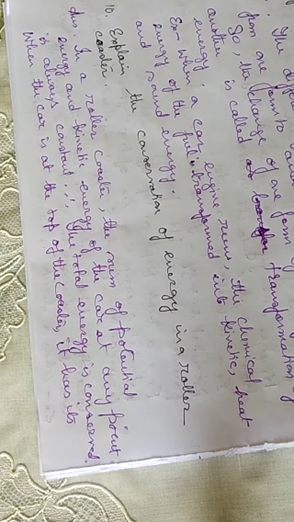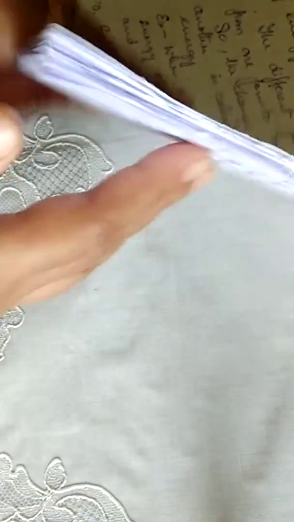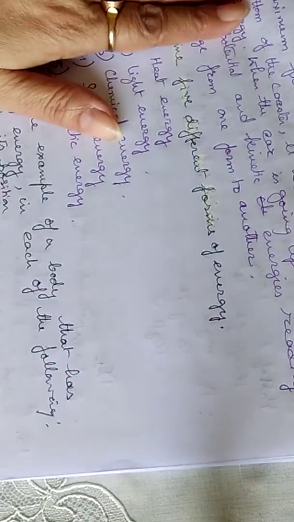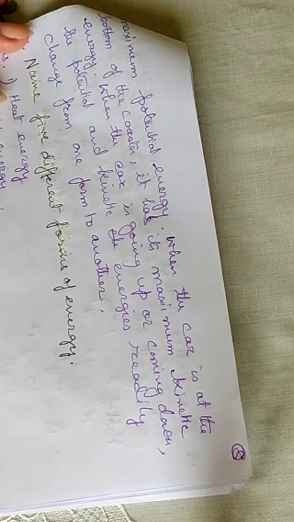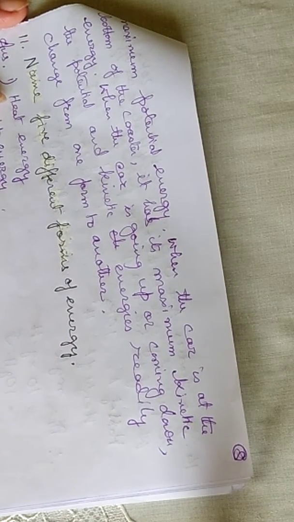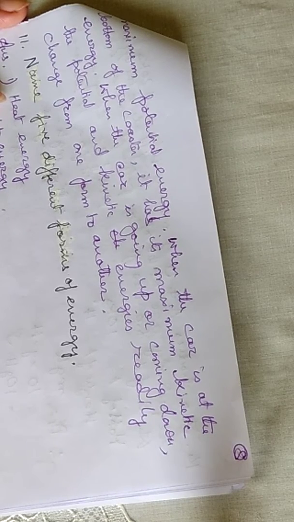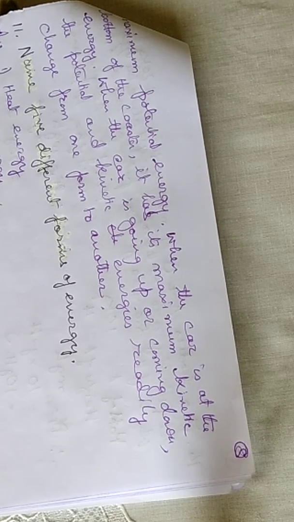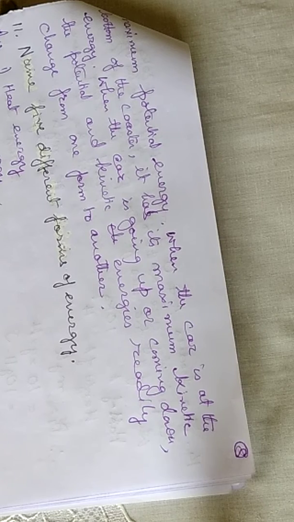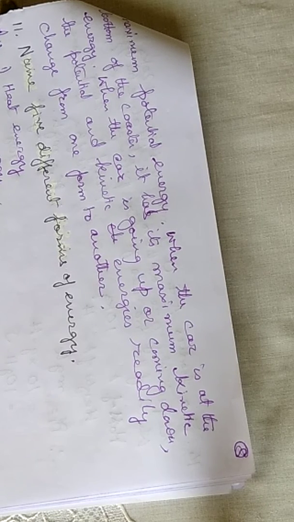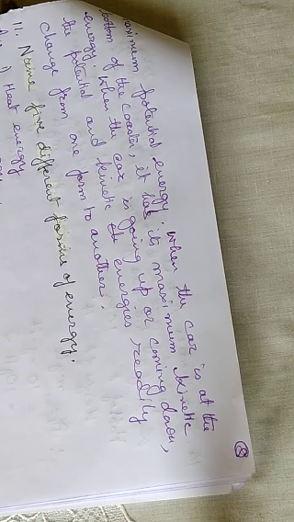When the car is at the top of the coaster, its potential energy is maximum. And when the car is at the bottom of the coaster, it has its maximum kinetic energy. When the car is going up or coming down, in between, the potential and kinetic energies are readily changing from one form to another.